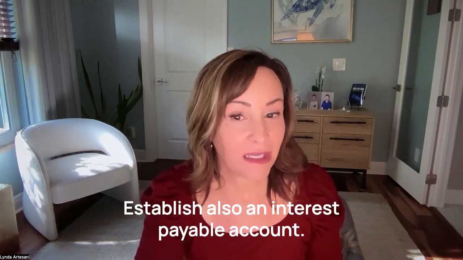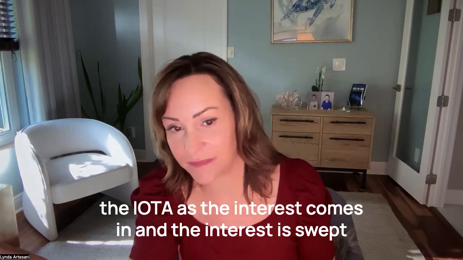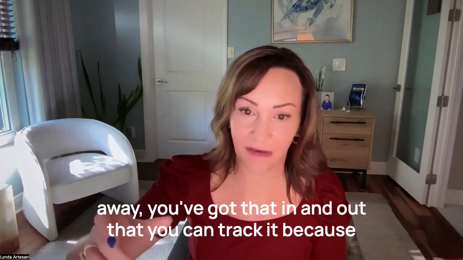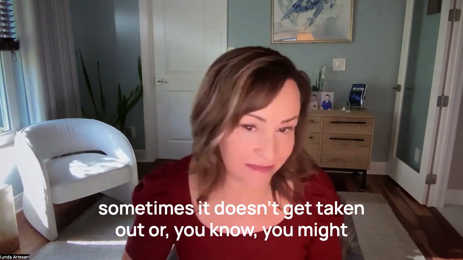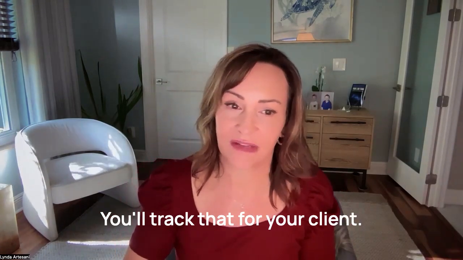Establish also an interest payable account. So you want to have that interest clearing account so that on the IOLTA, as the interest comes in and the interest is swept away, you've got that in and out that you can track it, because sometimes that doesn't get taken out, or you might get it taken out, not given. You have to track that. You'll track that for your client.